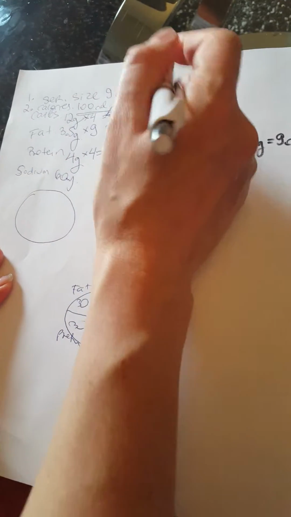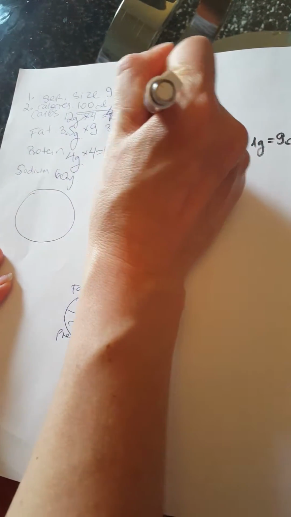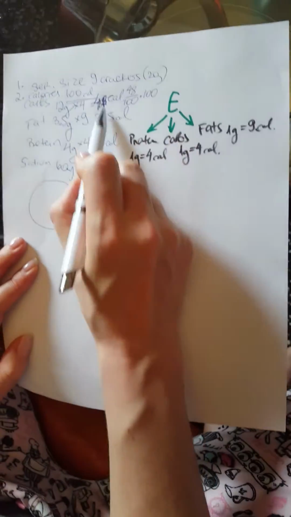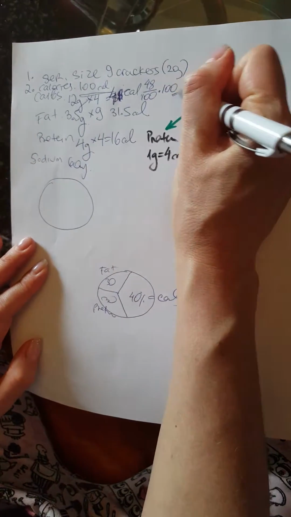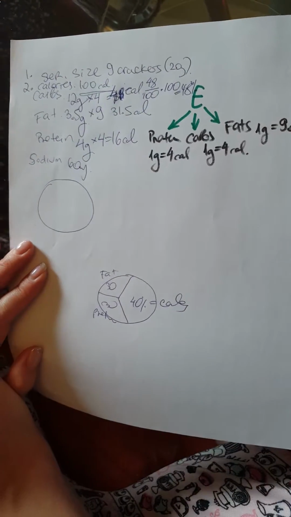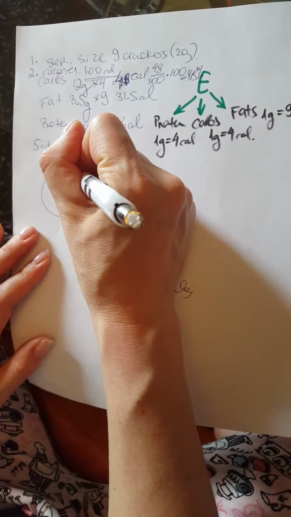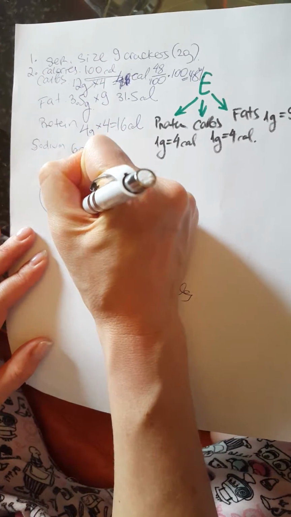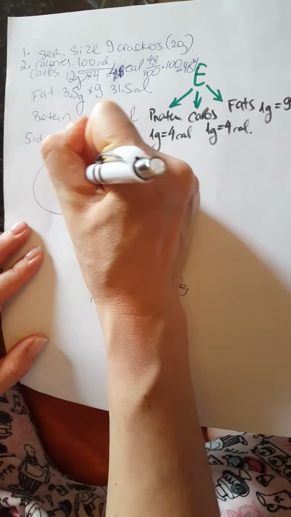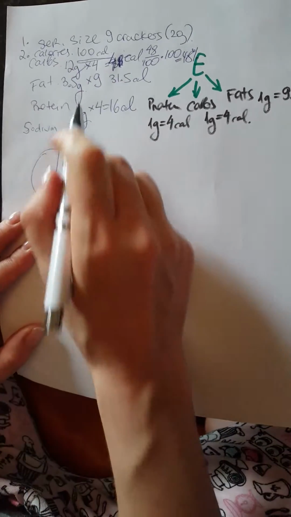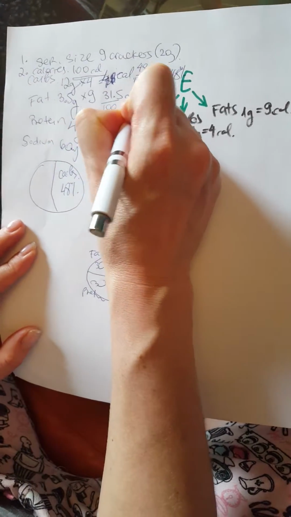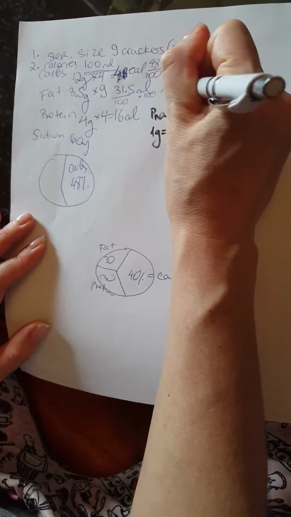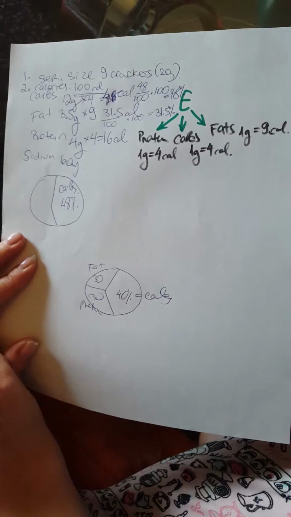So what we're going to do, we will do 48 divide by 100 and multiply by 100 to see the percentage. So it's very easy in this case because it's 100 calories. So it's going to be very easy to see that 48% will be coming from carbs. 48% is almost a half, okay? Almost a half. 48% is carbs. And then we do 31.5 divided by 100 multiplied by 100, and it leaves us with 31.5% coming from fat.